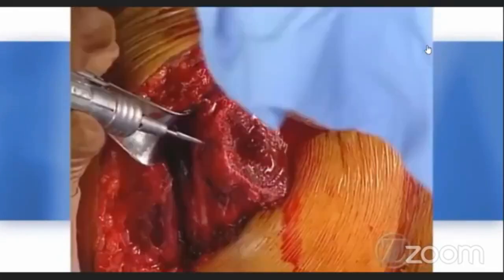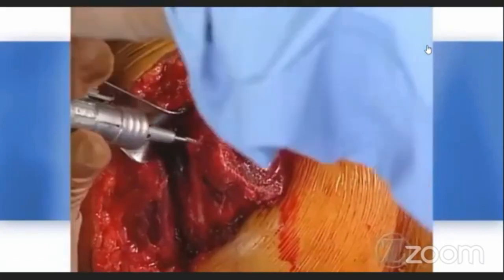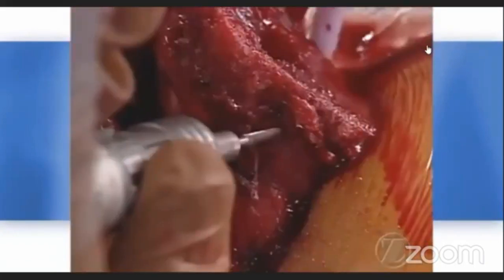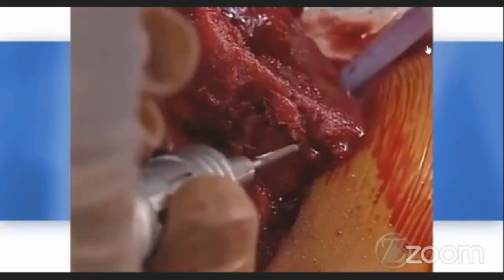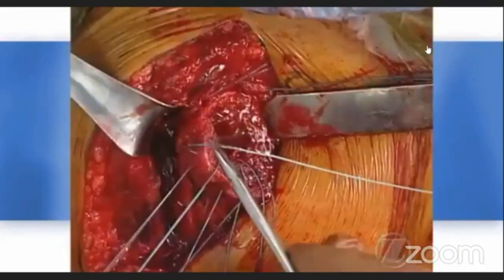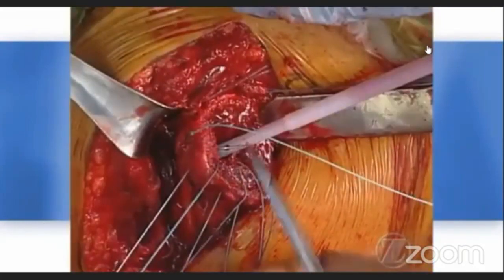Drill 4 or 5 suture holes through the anterior neck of the proximal humerus. Insert heavy nylon sutures through the holes for reattachment of the subscapularis tendon and muscle.